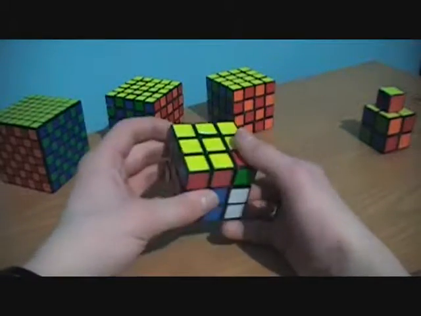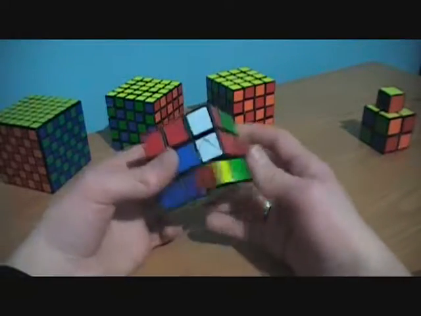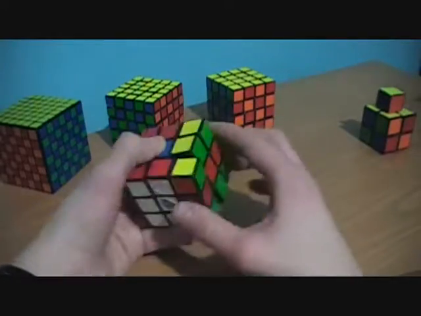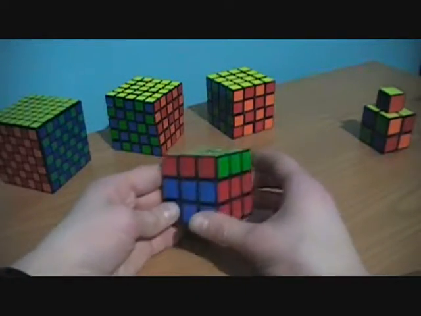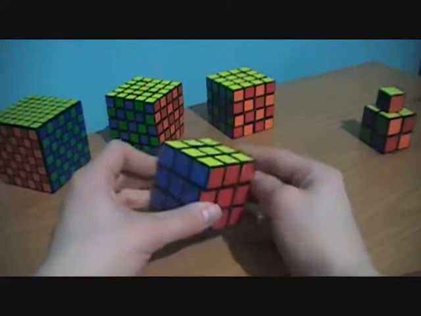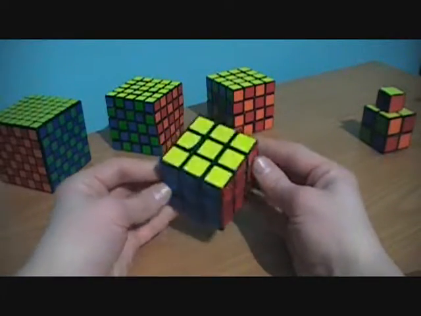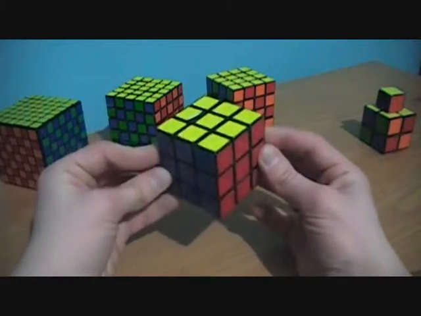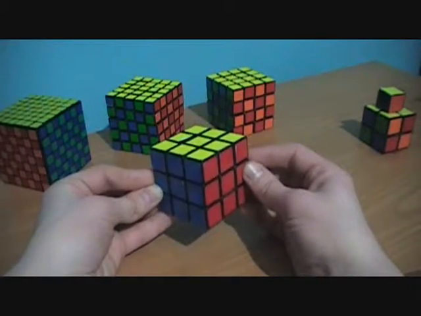And then move on to the next one, R prime, D prime, R, D, R prime, D prime, R, D. And then after that, all the corners are correctly oriented, and all you need to do to solve it is turn the upper layer until it's solved. And then you have solved a traditional Rubik's Cube.